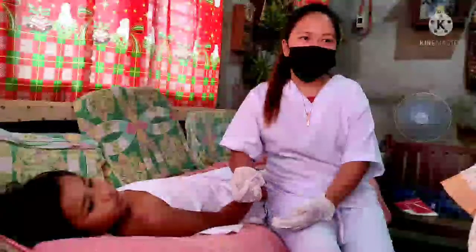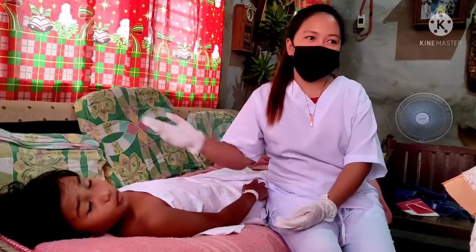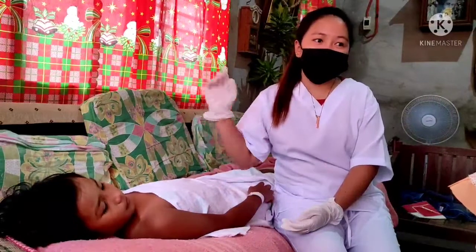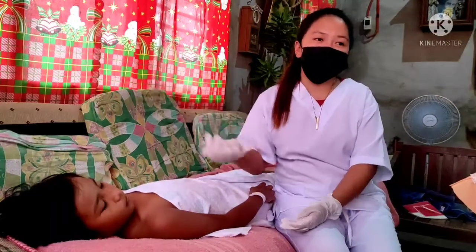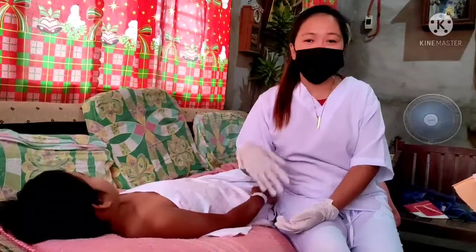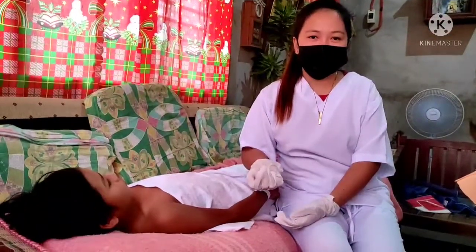So you would want to repeat the same procedure for the other arm, but since the bed is already at the side and I can't go around, I will just tell you that we need to perform the same procedure on the other one. Now that we're done with the upper limb, we can now proceed to cleaning the chest and abdomen of our client.